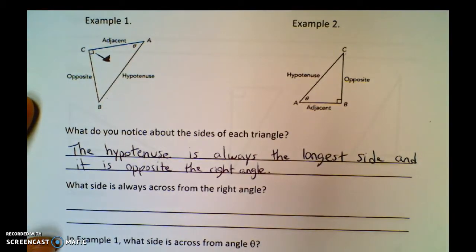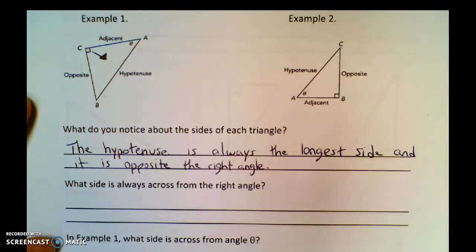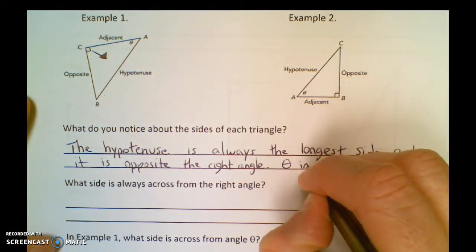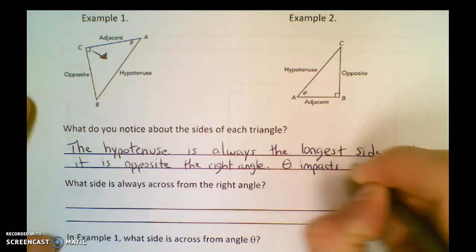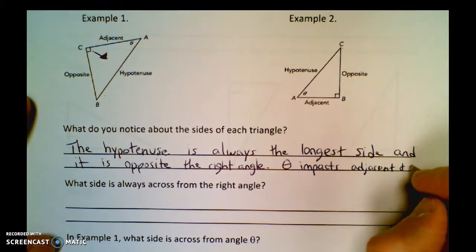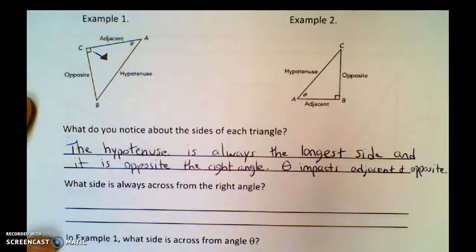Two other things I notice are that the adjacent and opposite can switch depending on their locations, or depending on where theta is. So theta impacts adjacent and opposite. Whatever those sides are that are indicated as adjacent and opposite depend on the theta symbol.